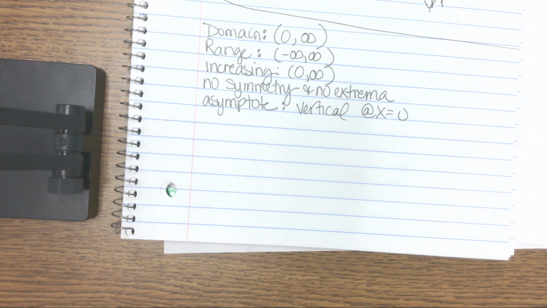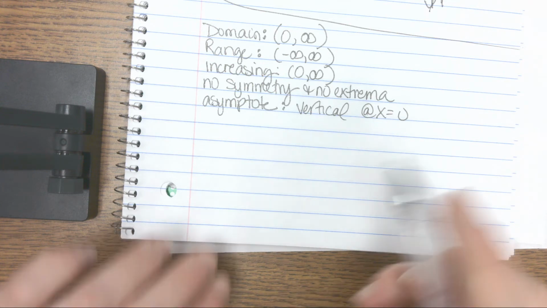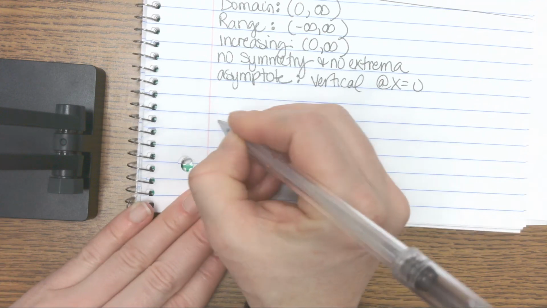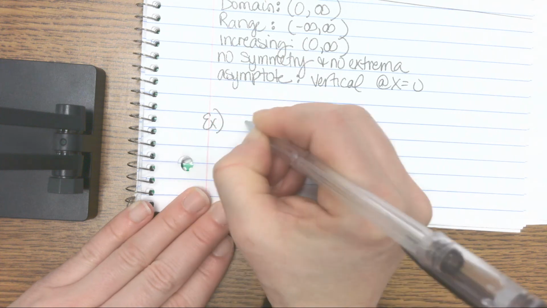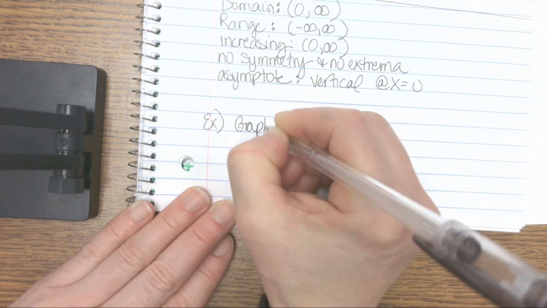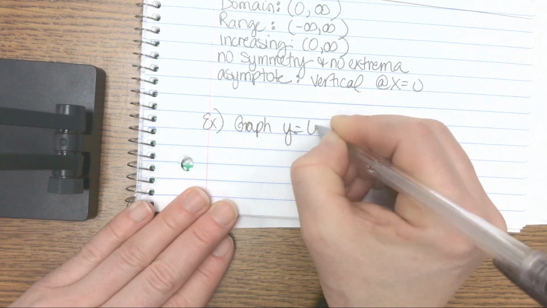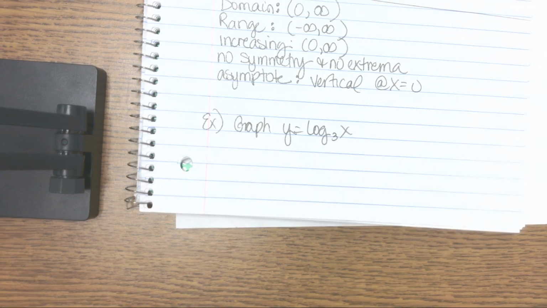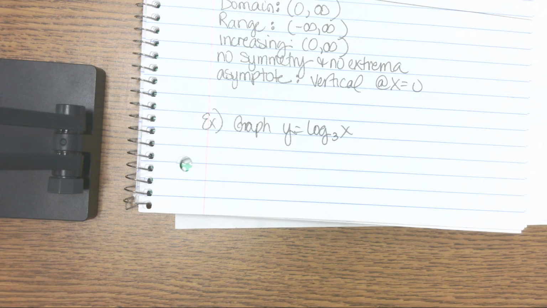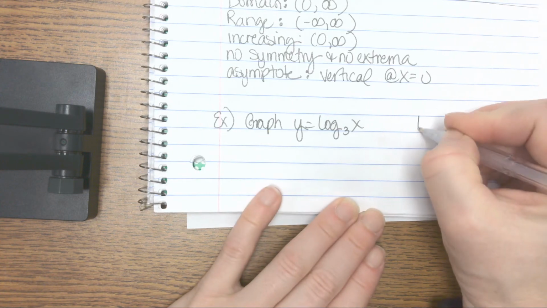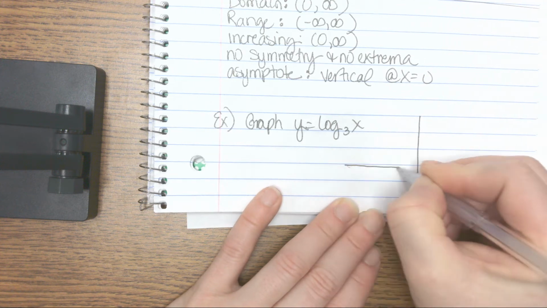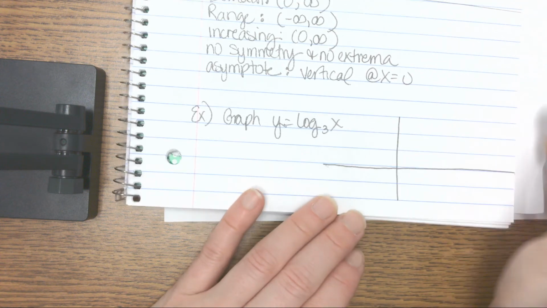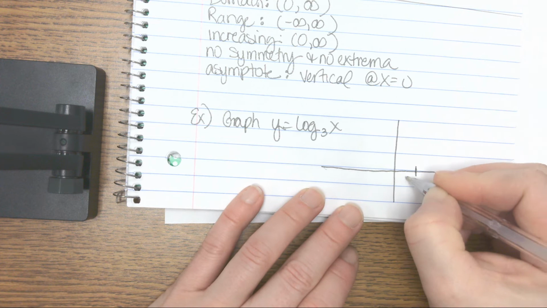Okay, so just so we're clear, I'm going to just sketch here. If I said to you to graph y equals log base 3 of x. Just want to make sure we're understanding this. What I want to see on my graph is 3 things. This is all I care about. I want to see the point 1, 0.